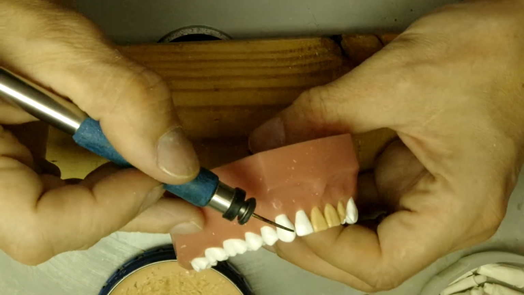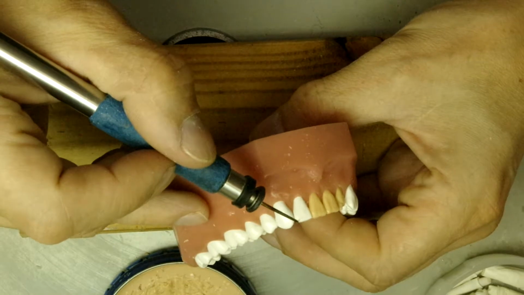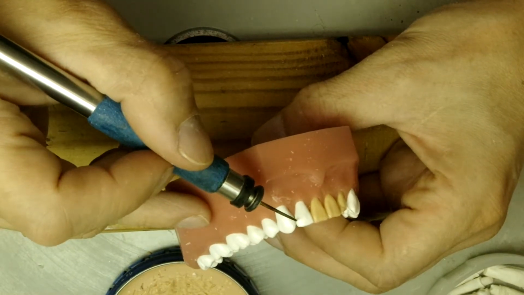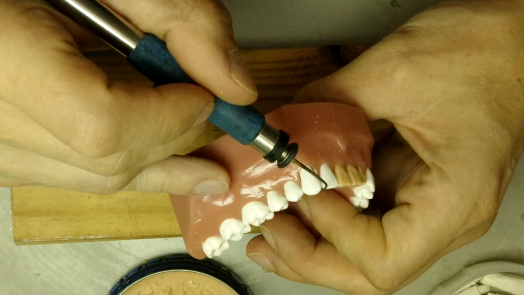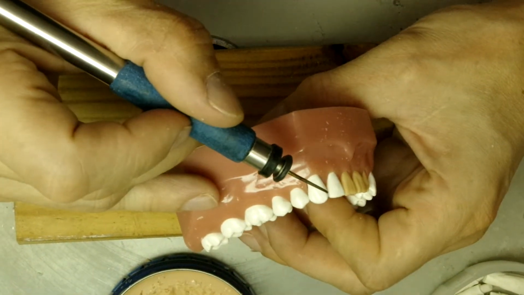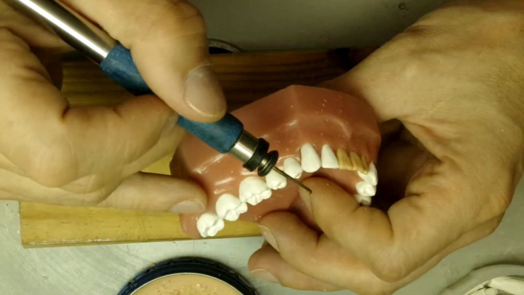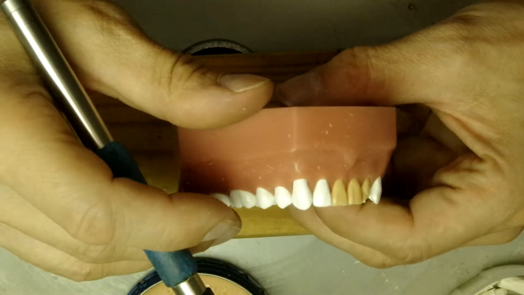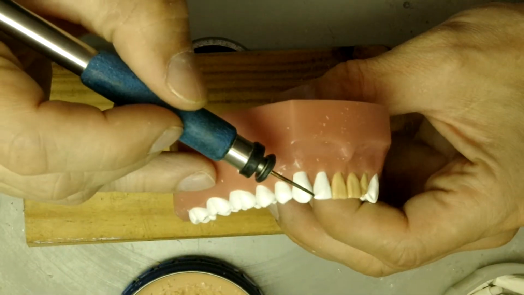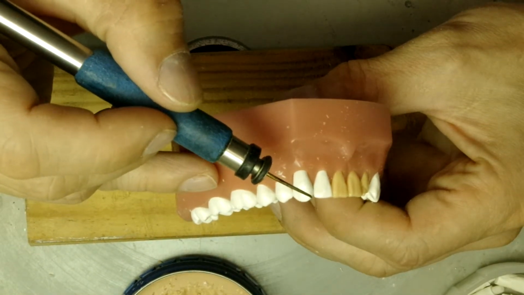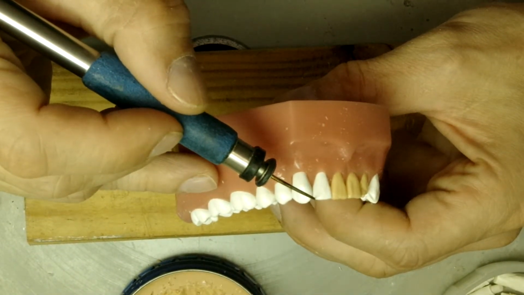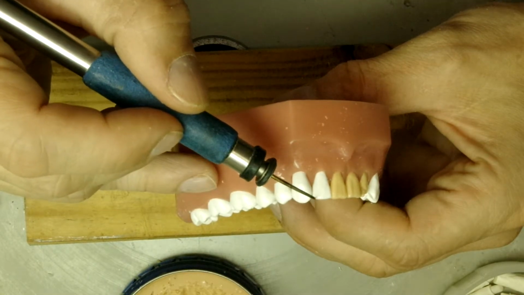If you notice it right here, they have a bigger curve on the distal. The distal point angle is slightly higher than the point angle on the canine. You see the point angle of the canine is right about there. The point angle on the lateral is right about there.